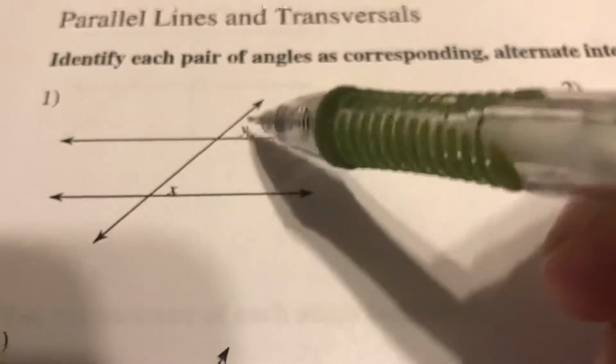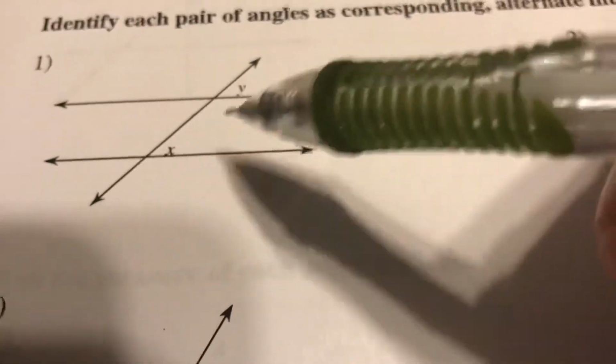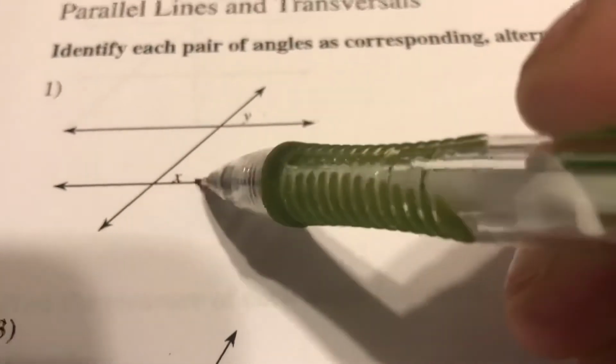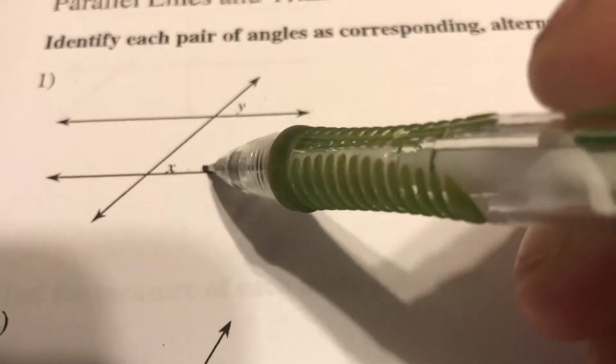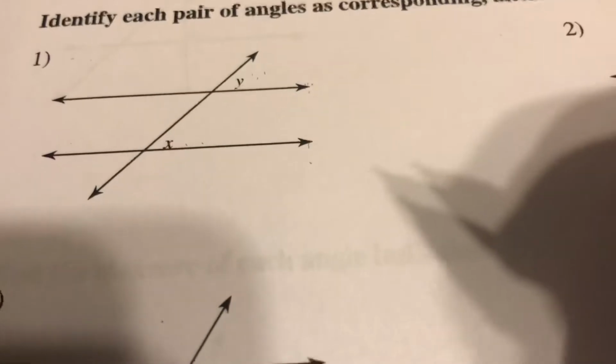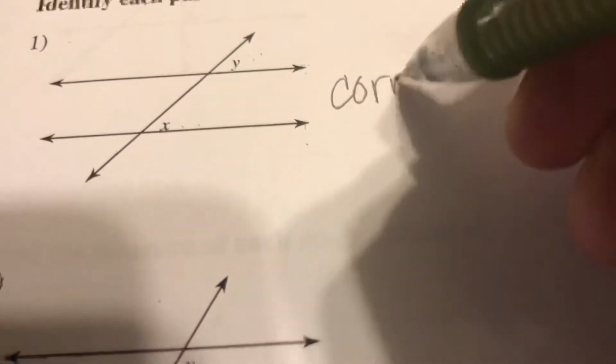So right here with this one, if you look at X and Y, one of the things that you can see is that they are both on top of their parallel line, and they are both to the right side of that transversal. So they're in the same location. They're on top and they're to the right. And if they're in the same location, those are called corresponding. So those are corresponding angles.